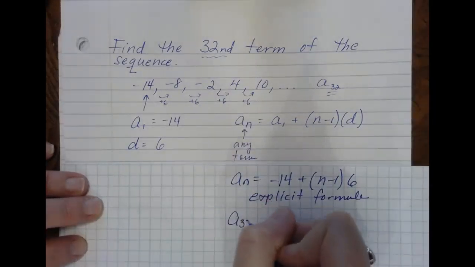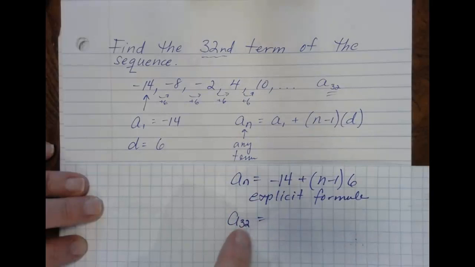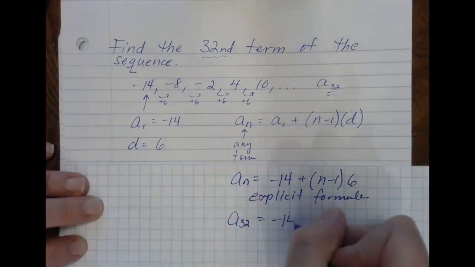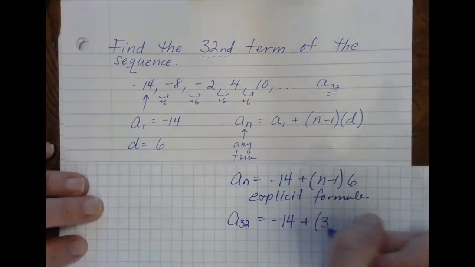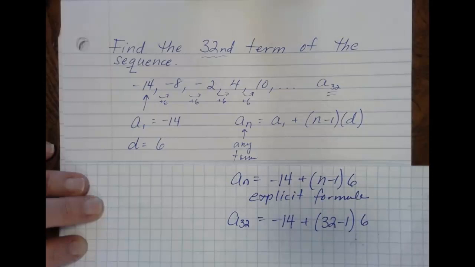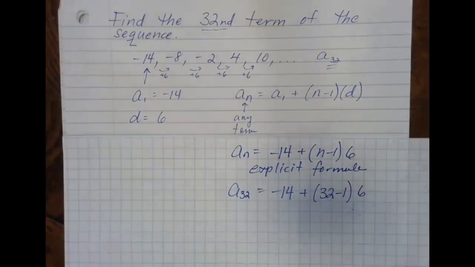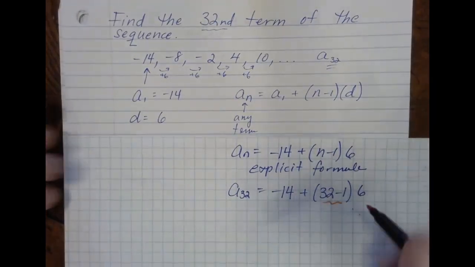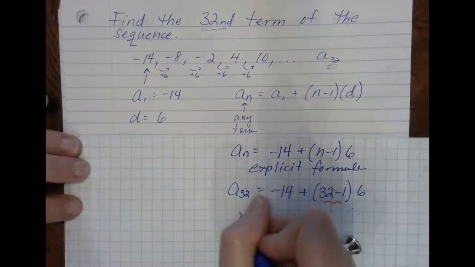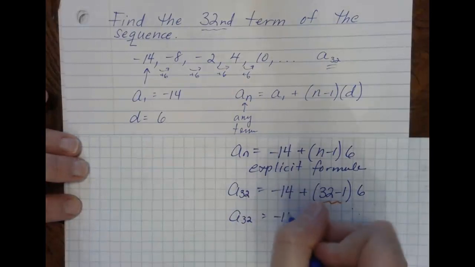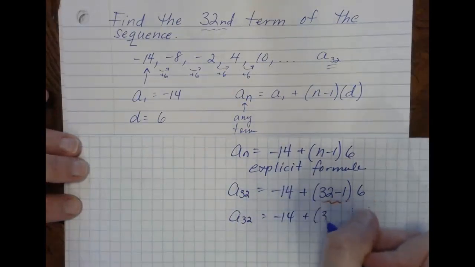So what do we want? We want the 32nd term, so we're going to let n be 32. So 32 is going in right there: negative 14 plus 32 minus 1 times 6. We're following order of operations here. Order of operations says do what is inside the parentheses first. So we get a sub 32 equals negative 14 plus 31 times 6.